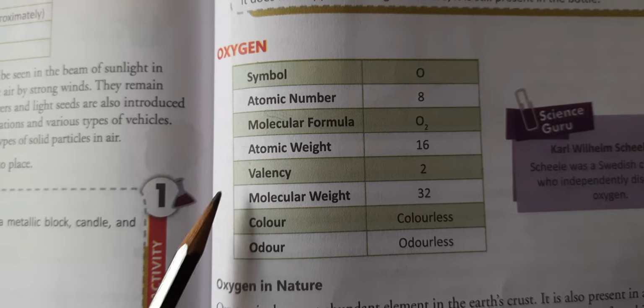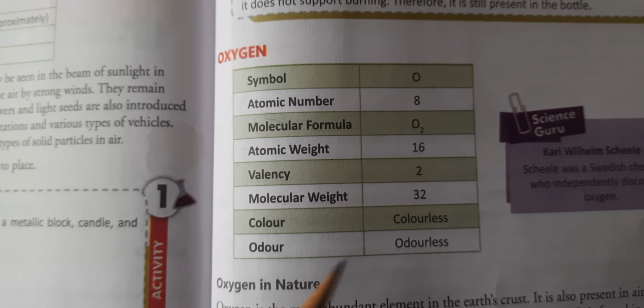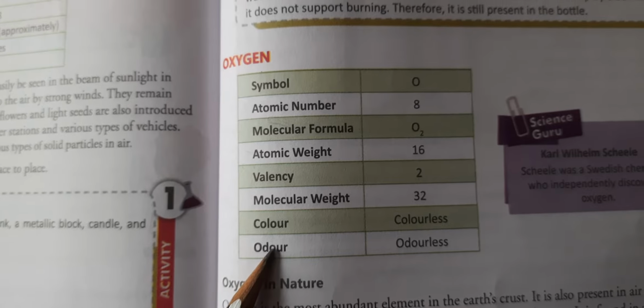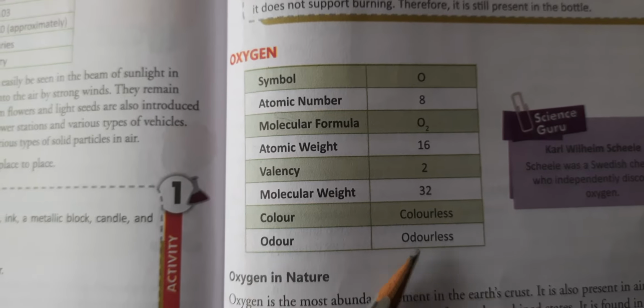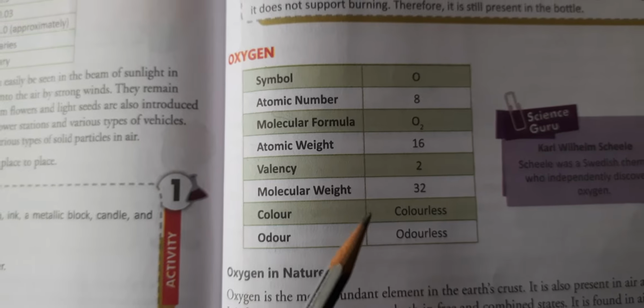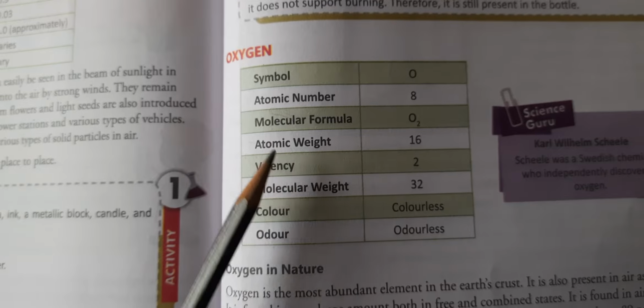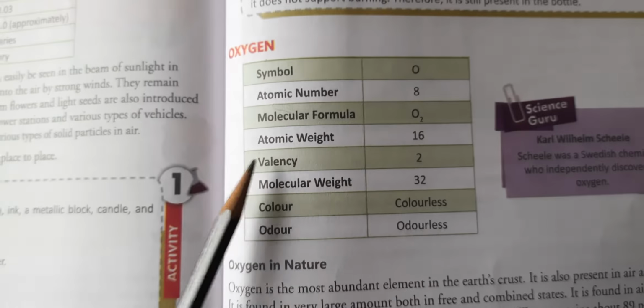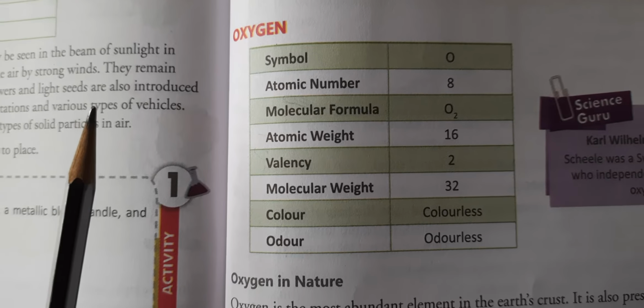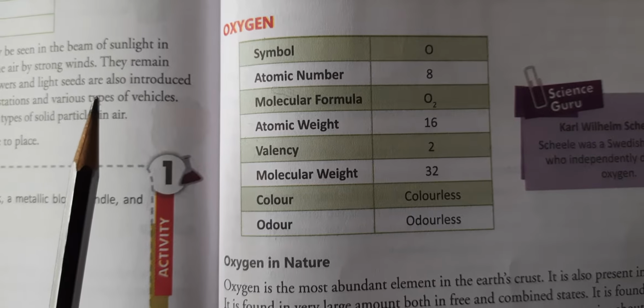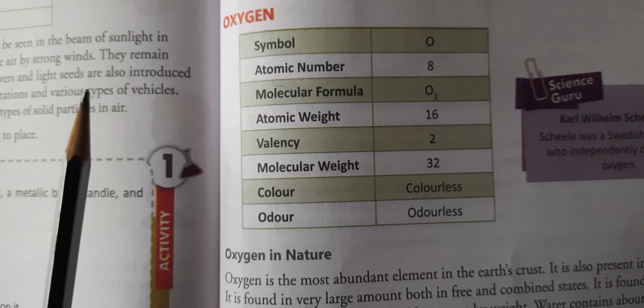Atomic weight is 16. Its valence is 2, molecular weight 32, color is colorless. Odor means smell; it is odorless. That means it has no smell. Now, about molecular weight, valency and atomic number, you can study these things about oxygen in higher classes. But these are the details given in the book, so I discussed them with you.